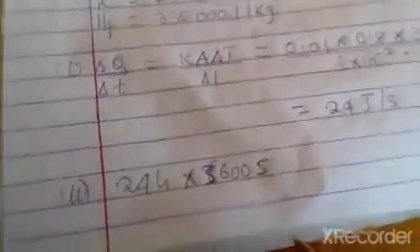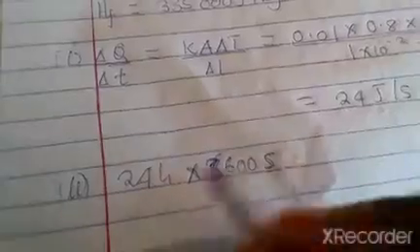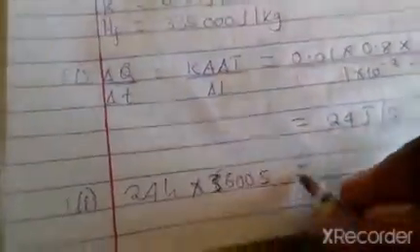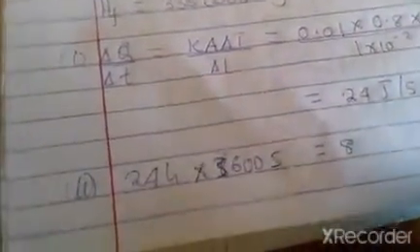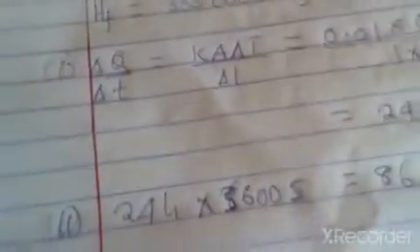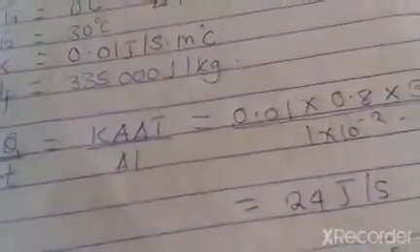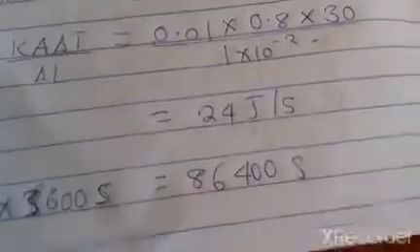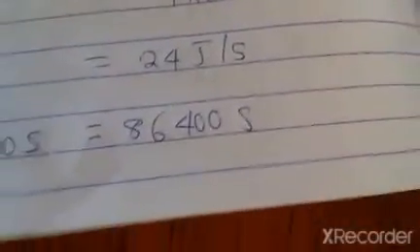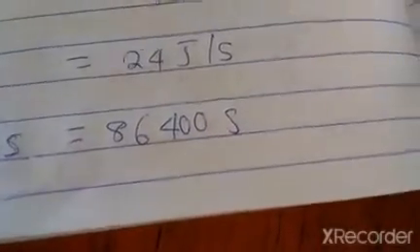3,600 seconds make 1 hour, so multiplied by 24, that will give us the whole day. So this will give you 86,400 seconds. These are the seconds that we have in a day. Okay, now the question that we just solved above told us that the heat is transferred at 24 joules per second. So if that is the amount of heat being transferred per second, and we have 86,400 seconds, then how much are we going to have?